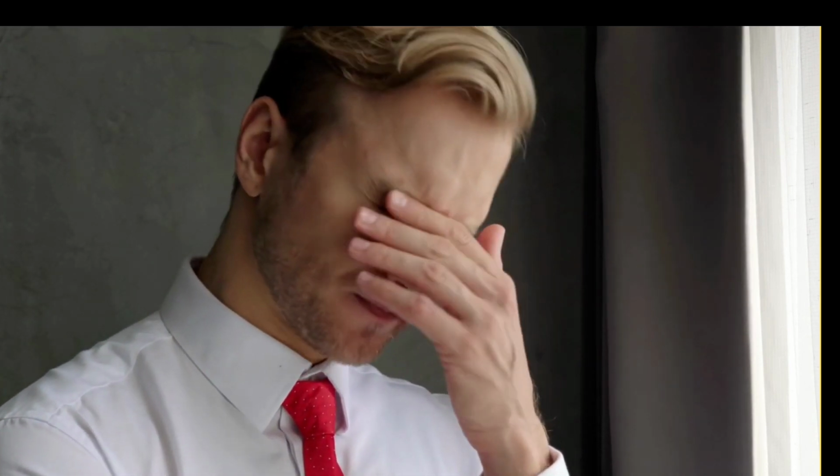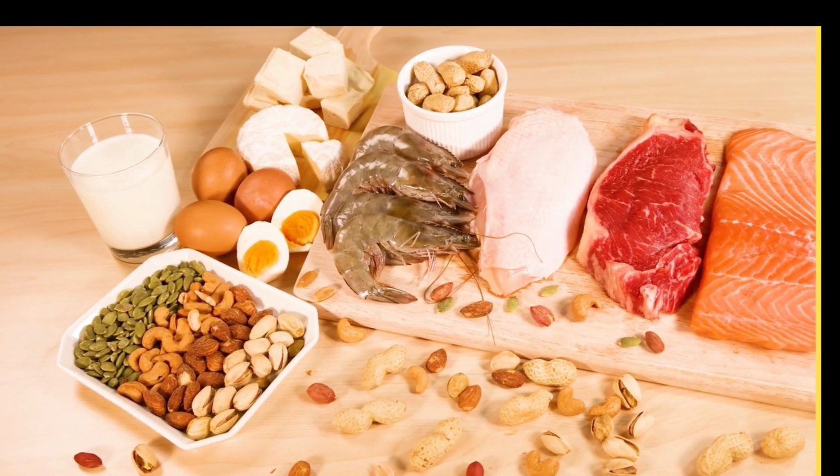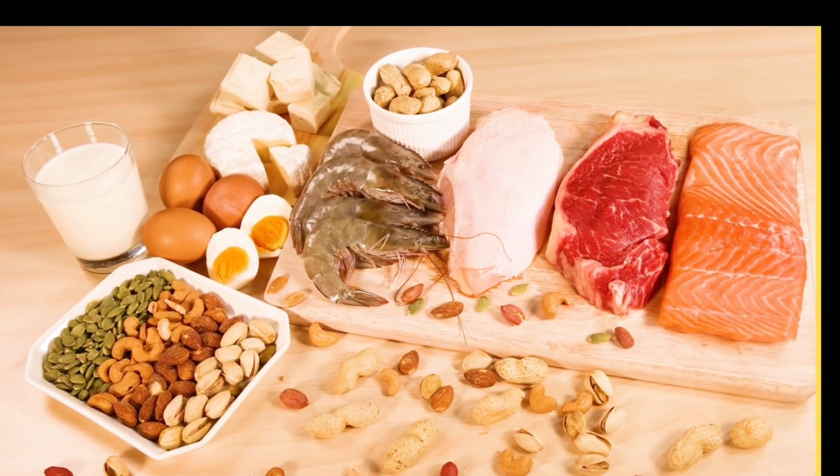Symptoms of pellagra. The symptoms are dermatitis, skin inflammation, that's the meaning of dermatitis, diarrhea, dementia, that's confusion, memory loss. Treatment of pellagra: increase foods rich in niacin, that is meat, fish, groundnuts, whole grain, legumes.